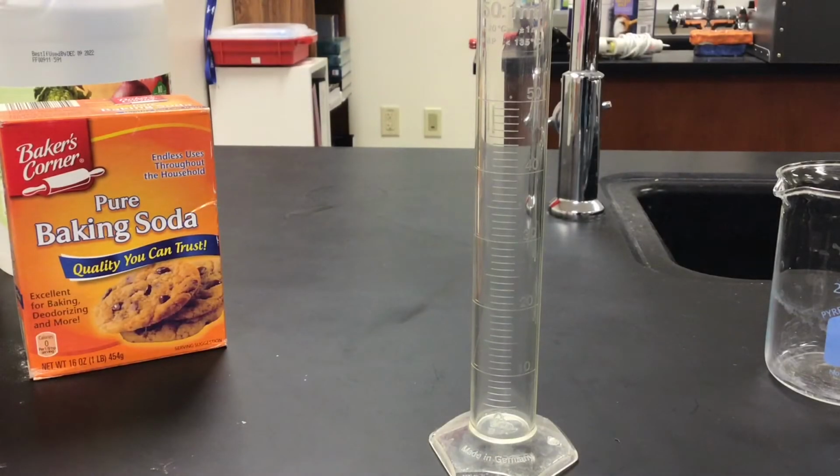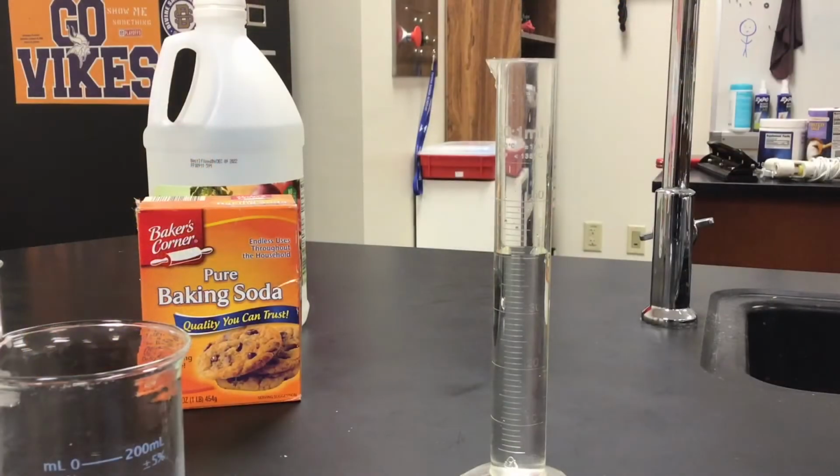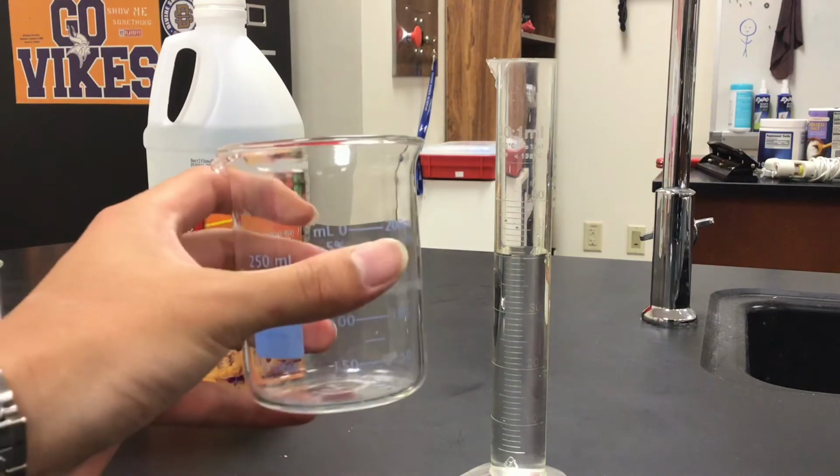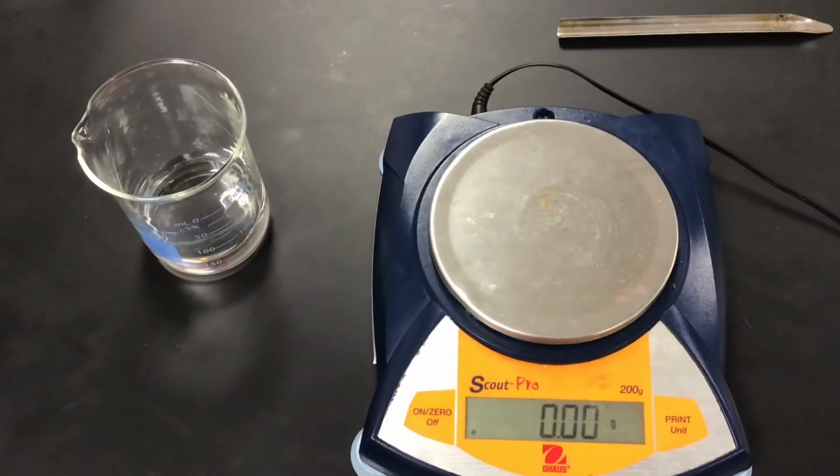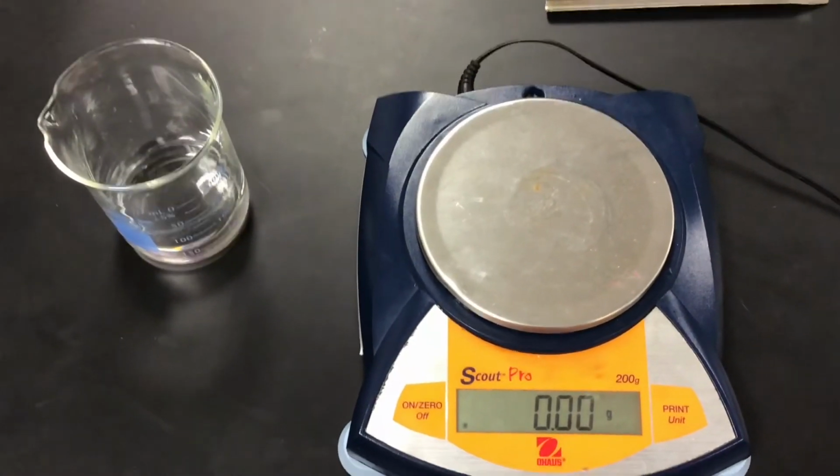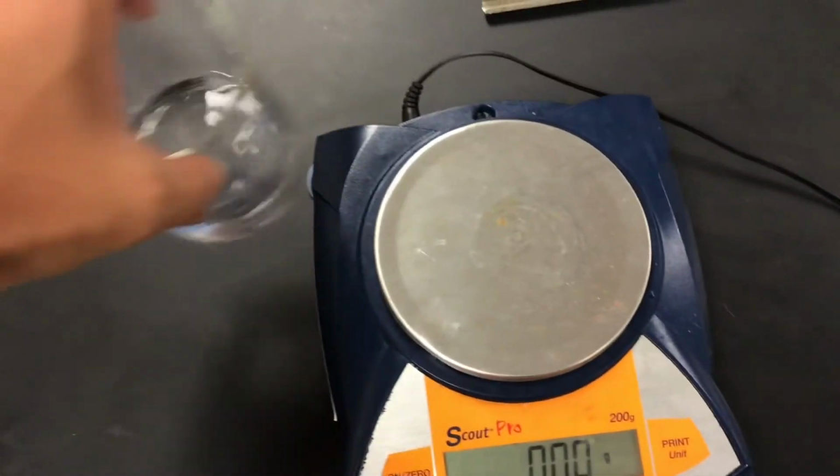First, I'm going to use the 50 milliliter graduated cylinder to measure a total of 60 milliliters of vinegar. Since I only have a 50 milliliter graduated cylinder, I decided to measure 40 milliliters first, then measure another 20 milliliters, then pour it all into the beaker. I'm going to place the beaker, which already has 60 milliliters of vinegar in it, on the balance.